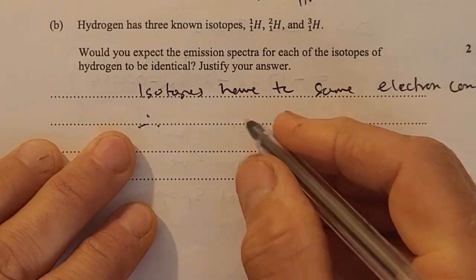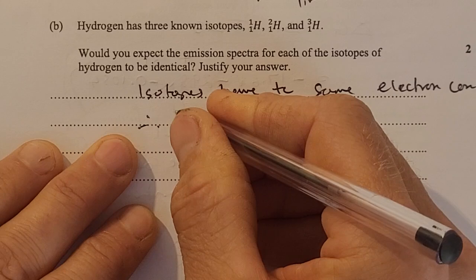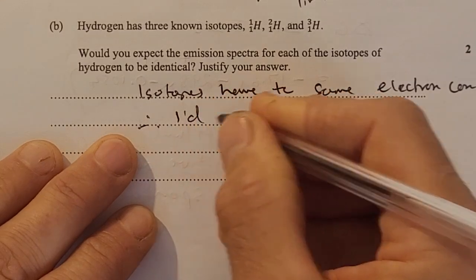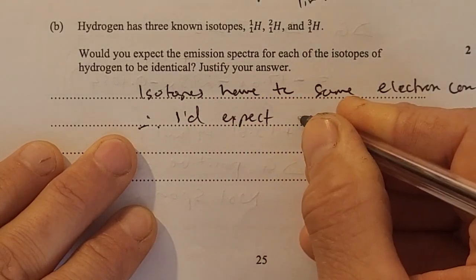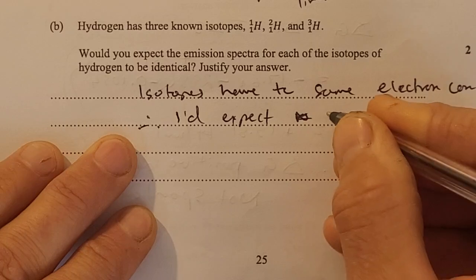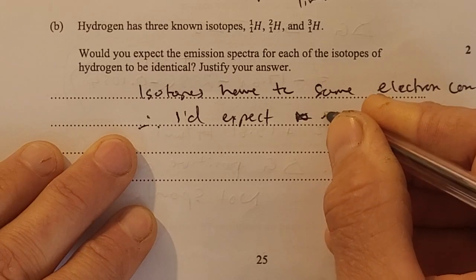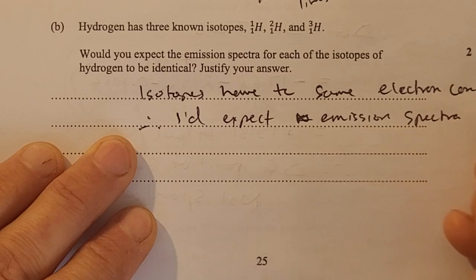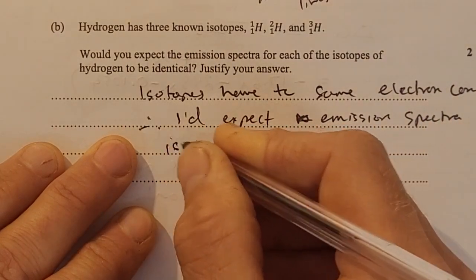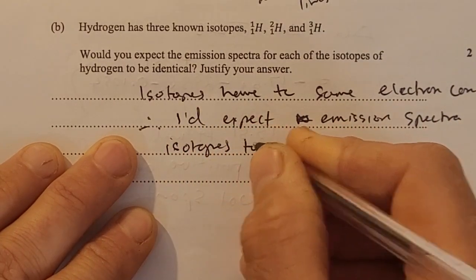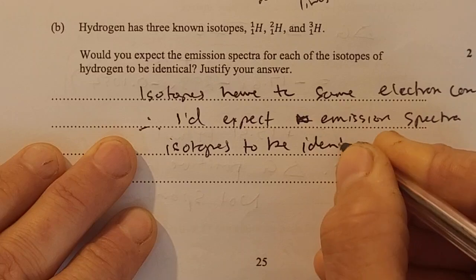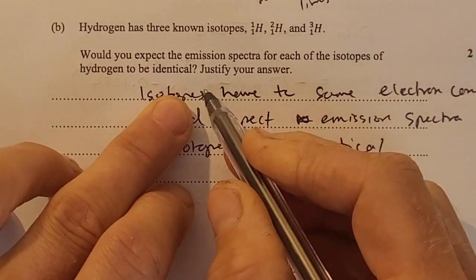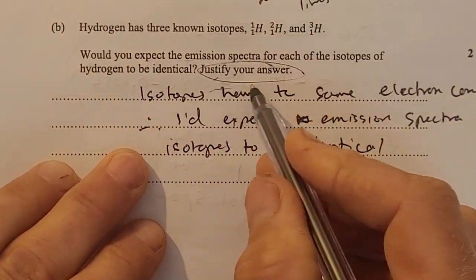Therefore, I'd expect emission spectra of isotopes to be identical. So what I've done is I've justified my answer.